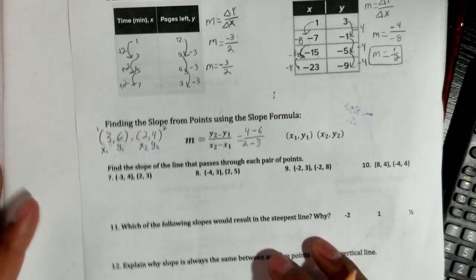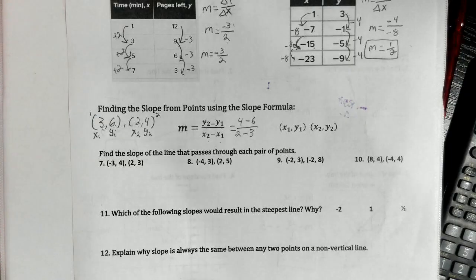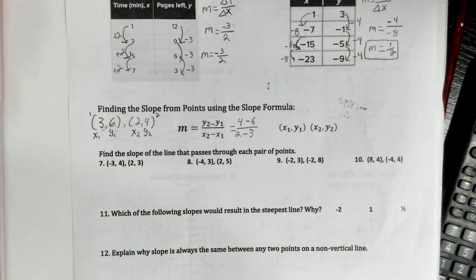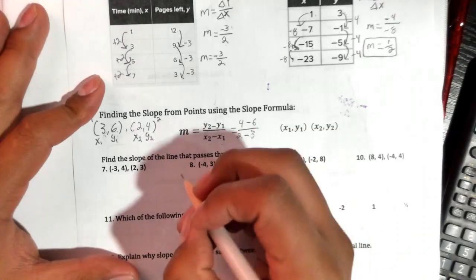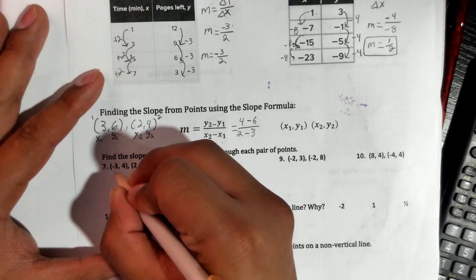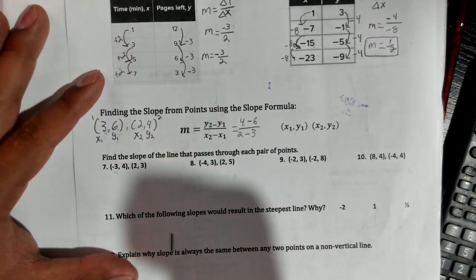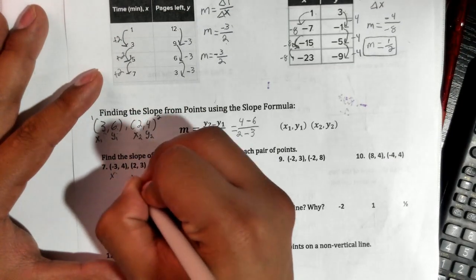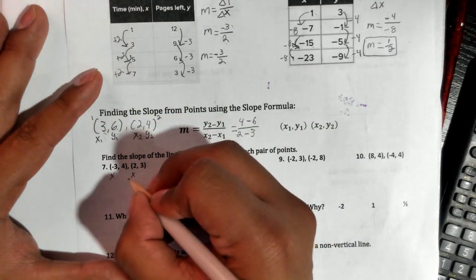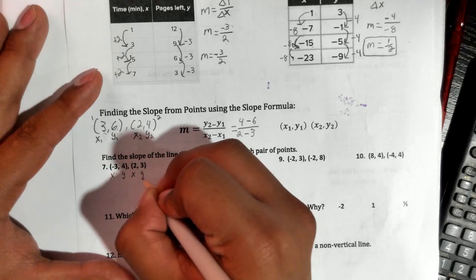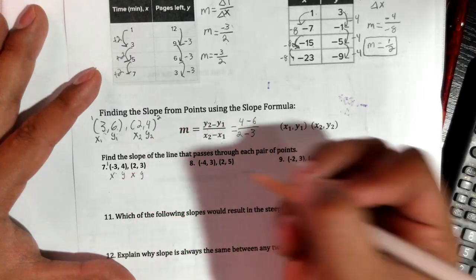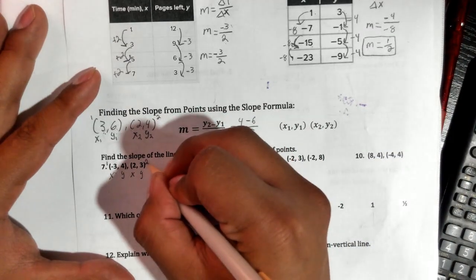Okay, so hopefully that gives you a little bit of a better understanding and we can actually dive into these problems now. So number 7, it says find the slope of the line that passes through each pair of points. Okay, so I'm going to label these guys. First, I have my x's. My x's come first, and then the second number is my y. And I'm going to label this my ordered pair 1 and my ordered pair 2.